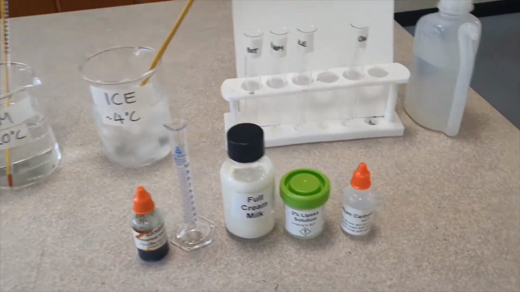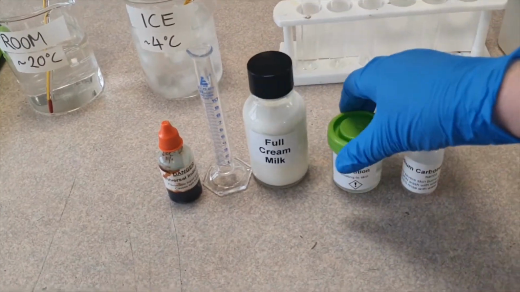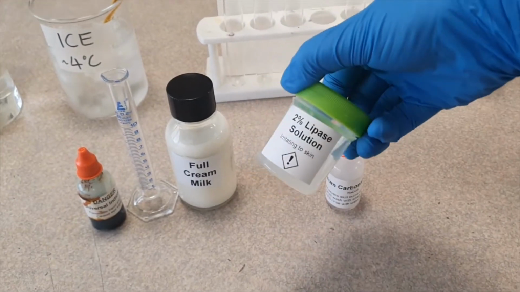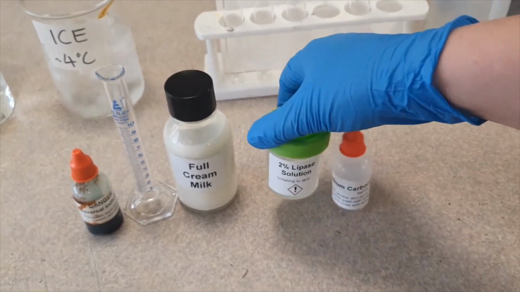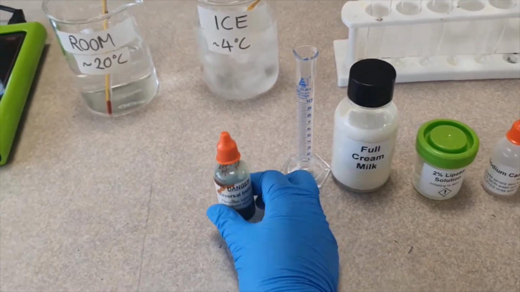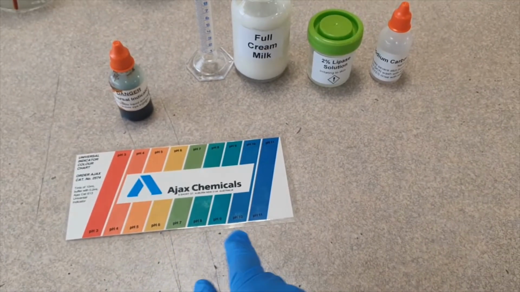So this is my setup. We've got some full cream milk, which we're going to test. We've got some 2% lipase solution, which I have already made up. So that's our enzyme that's going to break down the fat. And then we have this universal indicator, which is the indicator that's going to make the milk change color so we can see which pH it is.